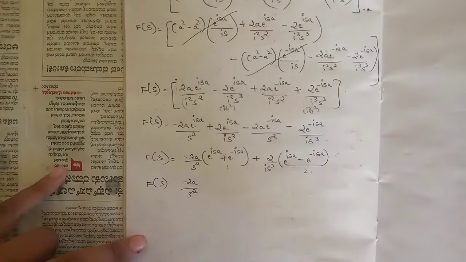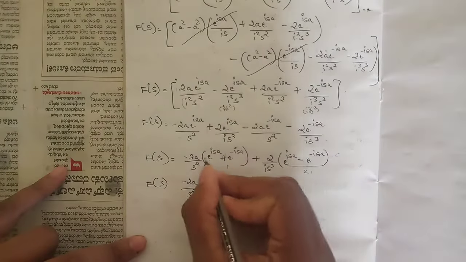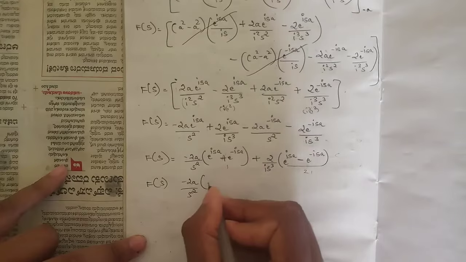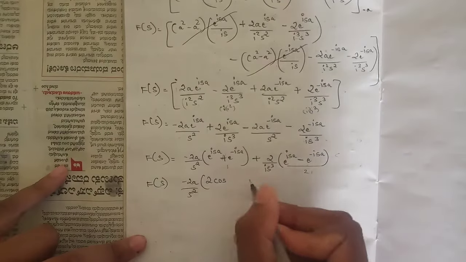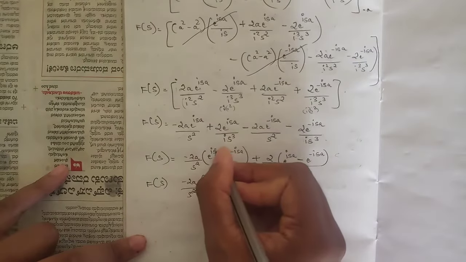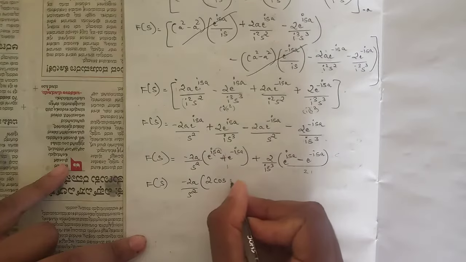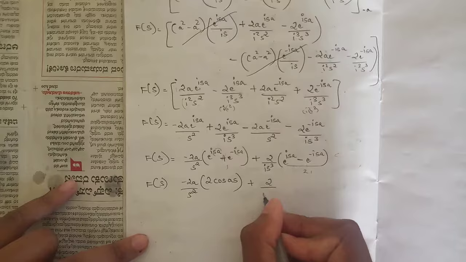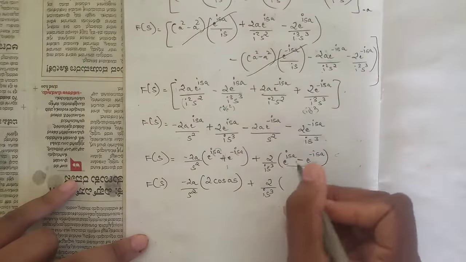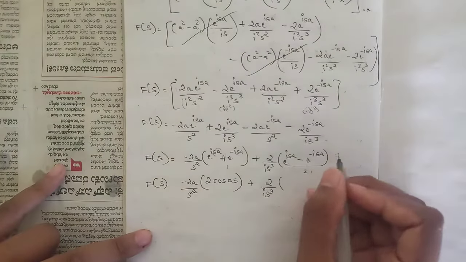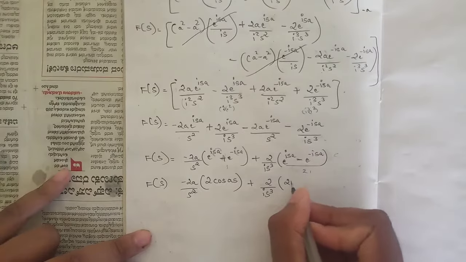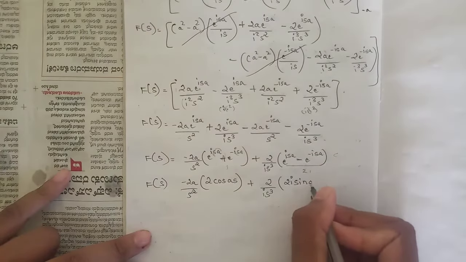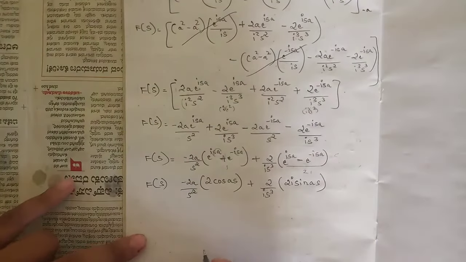If we multiply and divide by 2, the numerator would be 2 cos theta. In place of theta, it is a into s, plus 2 by is cube. Here we are multiplying and dividing by 2i, since there is minus, so 2i sine as.